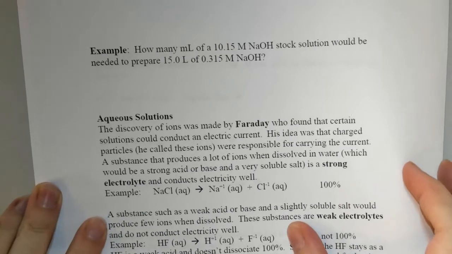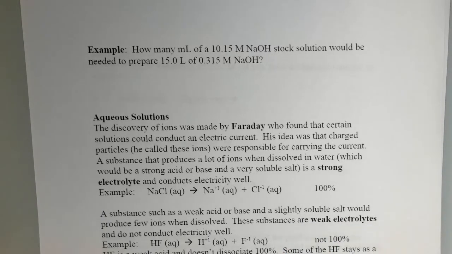It says, how many milliliters of a 10.15 molar sodium hydroxide stock solution would be needed to make 15 liters of a 0.315 molar NaOH solution? So stock solutions are often concentrated solutions. Like when we order chemicals from Fisher Scientific, let's say I need to order some hydrochloric acid, and for my lab I need a 0.5 molar hydrochloric acid solution. I'm going to make the 0.5 molar myself. I'm not going to buy it specifically from Fisher because then I'm just paying for them to ship me water. I'll buy the stock solution, the concentrated hydrochloric acid, and I'll dilute it myself, right?